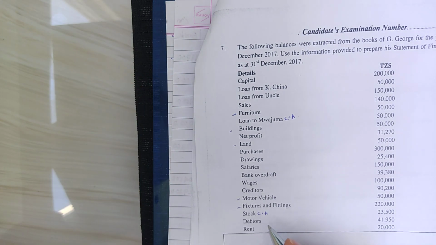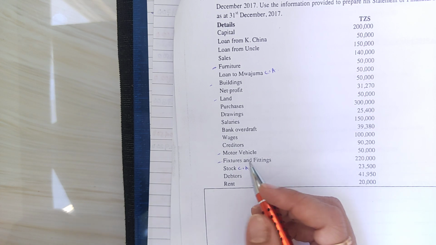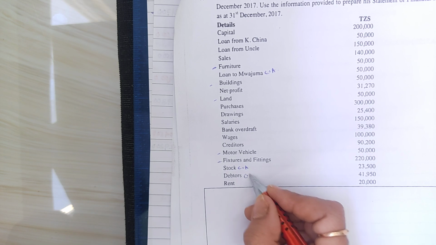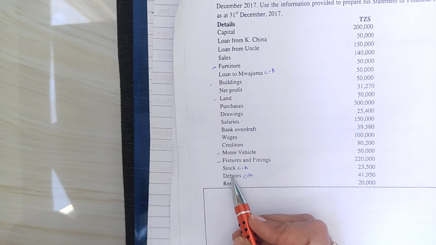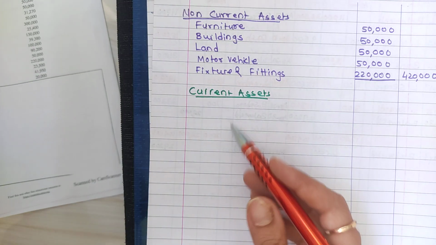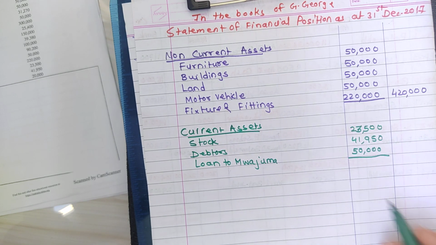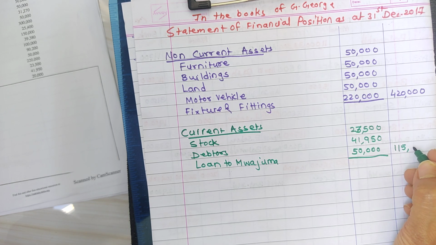As the income statement is not given, it is directly the statement of financial position, so we have to consider it as the closing stock itself. And debtors given. Loan given to someone is an asset, so loan given to, stock, and debtors. So these three current assets are given in the question. Write down these three current assets. After writing them, you have to make the total of these three. So it is becoming 115,450.